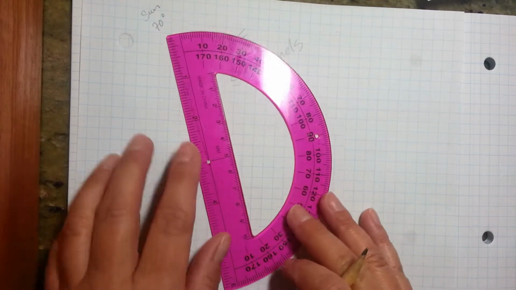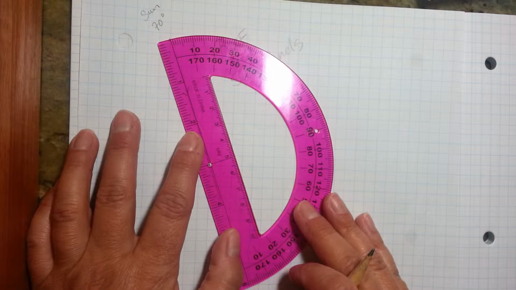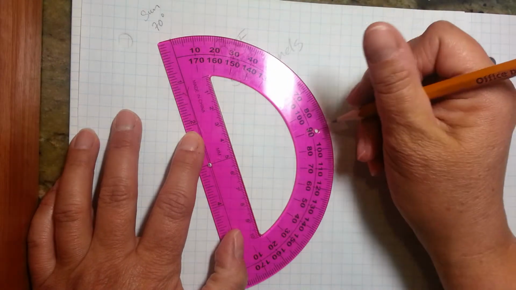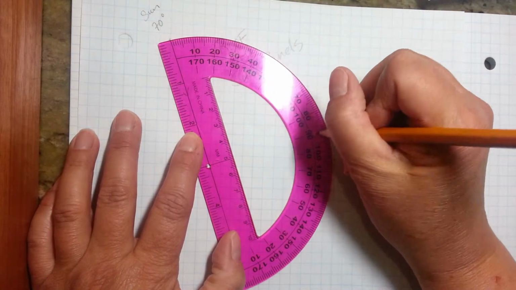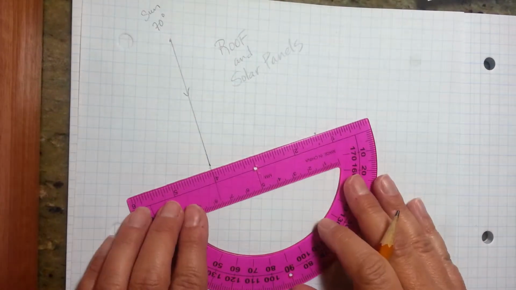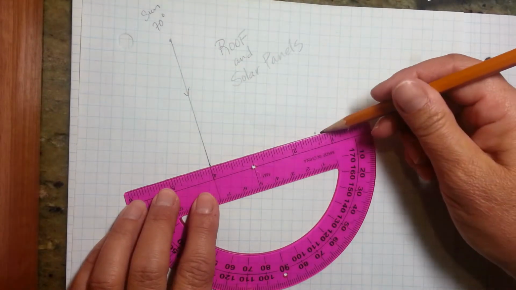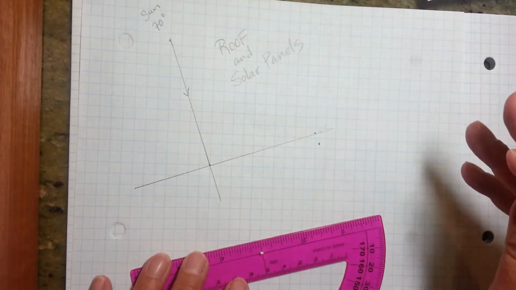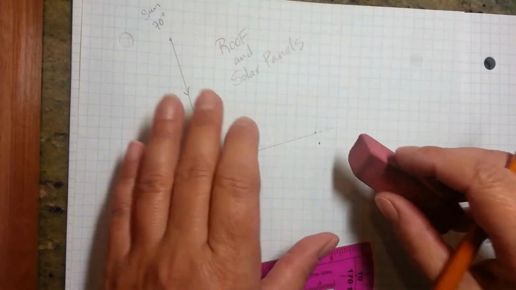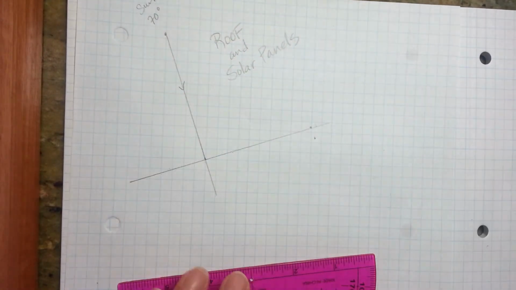That doesn't look quite right. Let me just double check that line. Must have wiggled it weird. There we go, that looks better. Okay, so now that's what I would want the perpendicular roof to be.